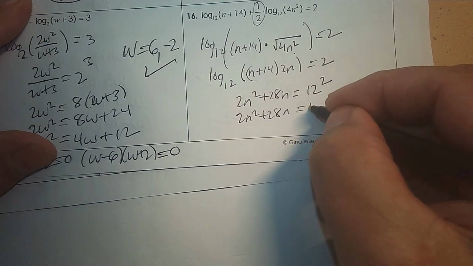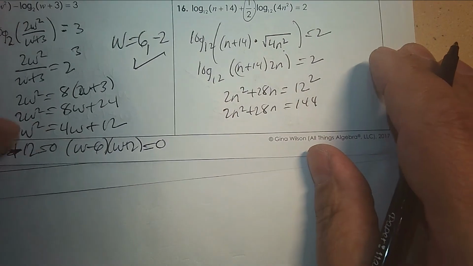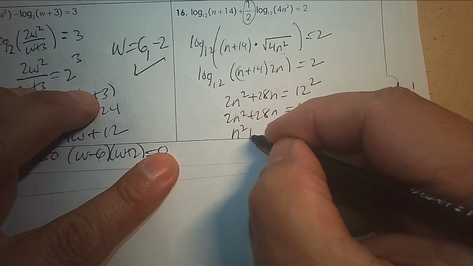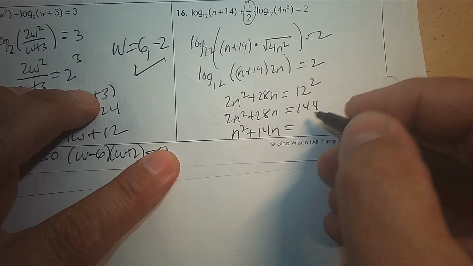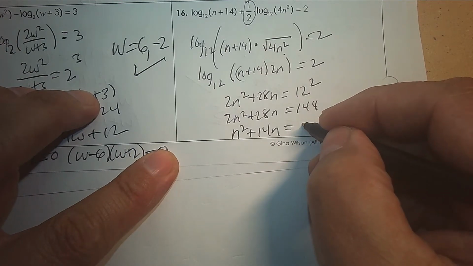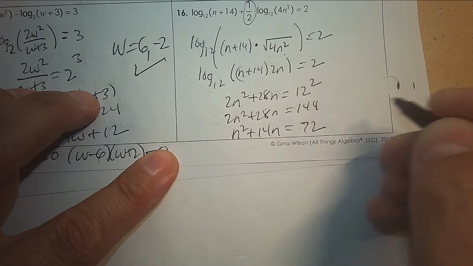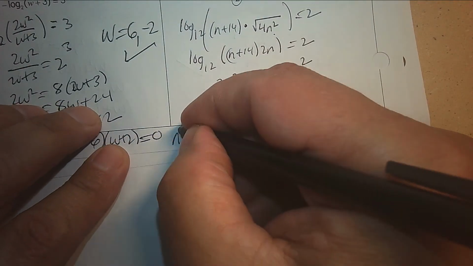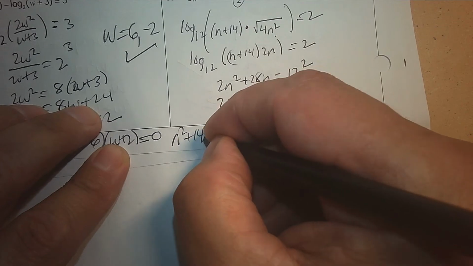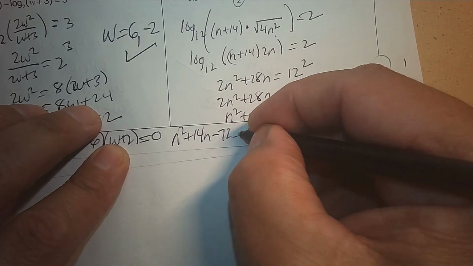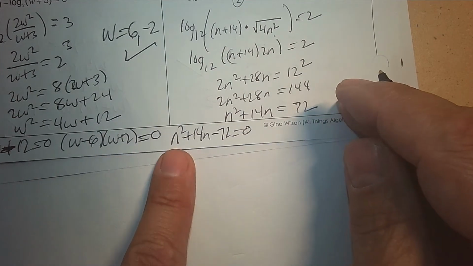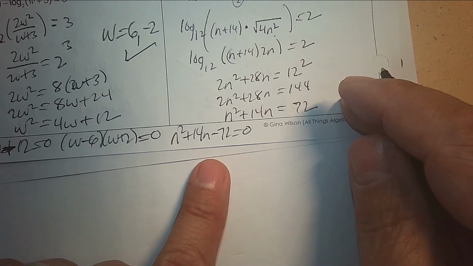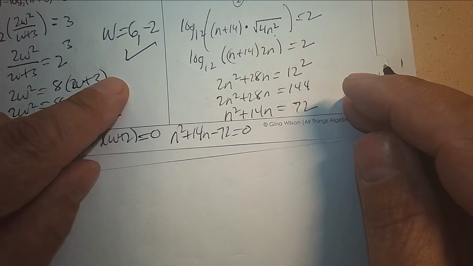That's 144. Divide everything by 2 just to reduce it down. Make it equal to 0. So subtract 72. Then you have to factor it. What two numbers multiply to 72 and subtract to 14?